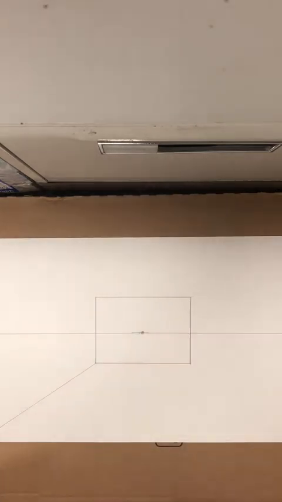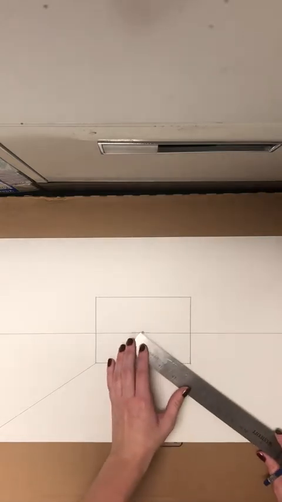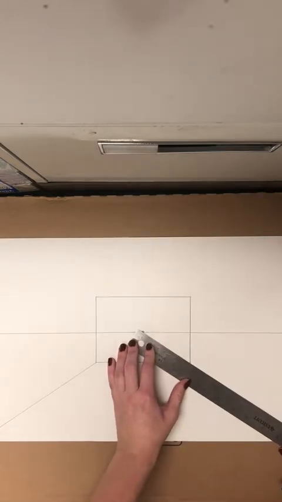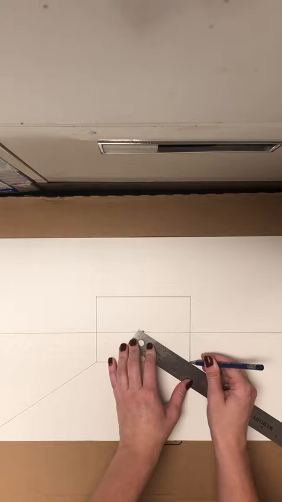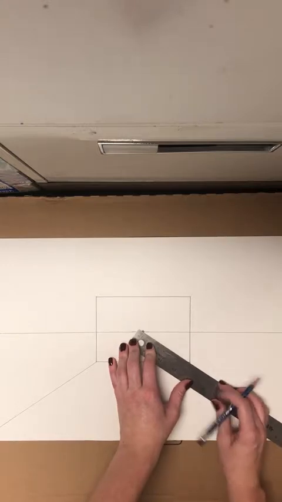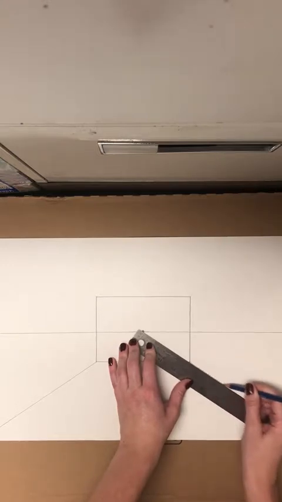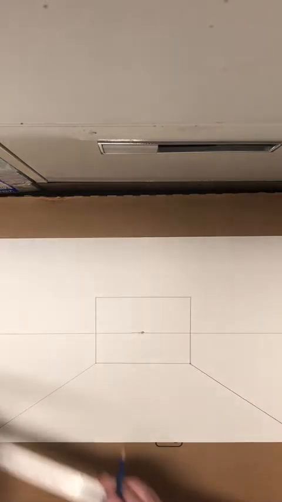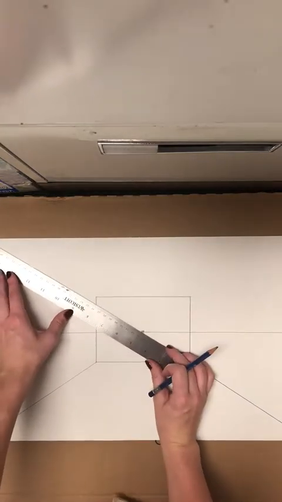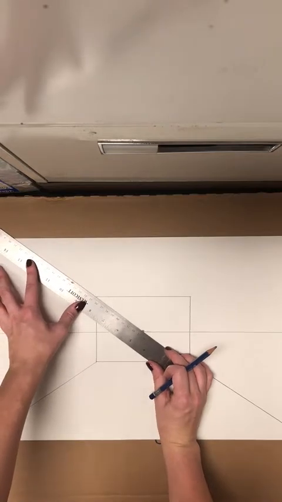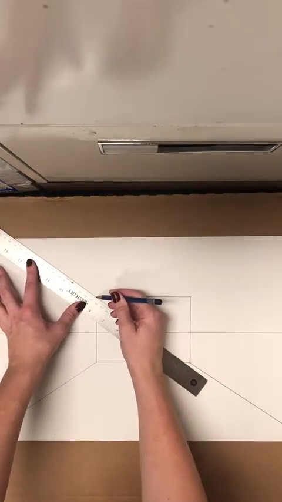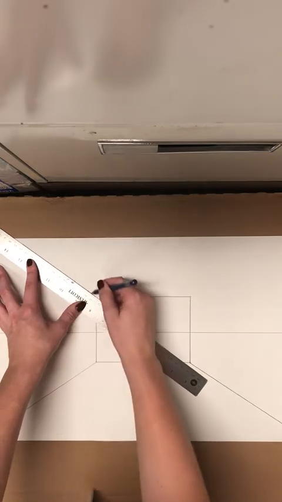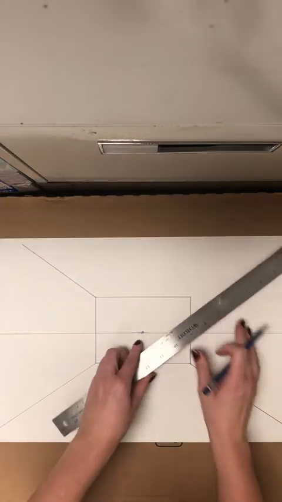out. So line it up, and draw. Same thing up here. Line it up, and draw.